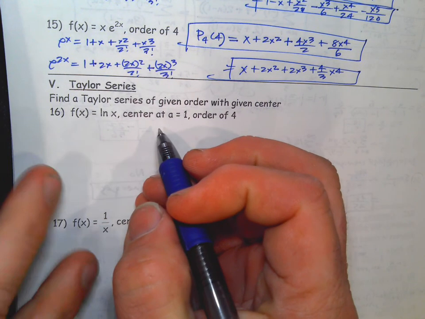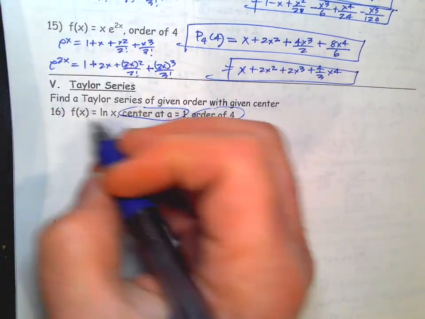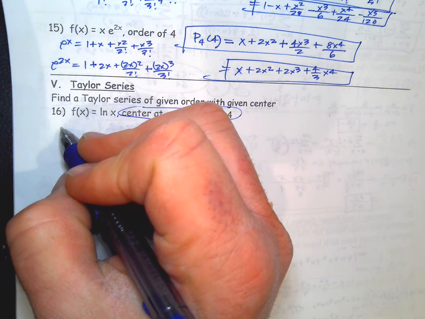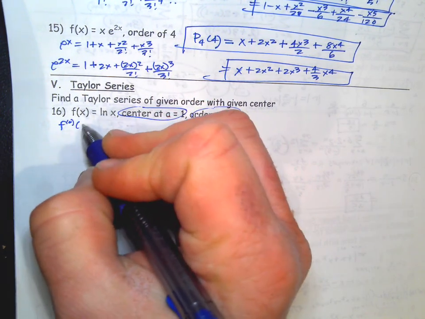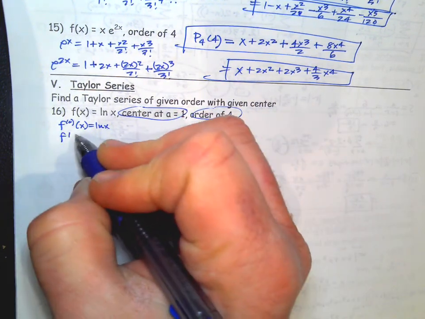So natural log of x, centered at a equals 1, 4th order. So we need to go through and find all the derivatives. Fourth order, so we just need to go up to the fourth derivative.